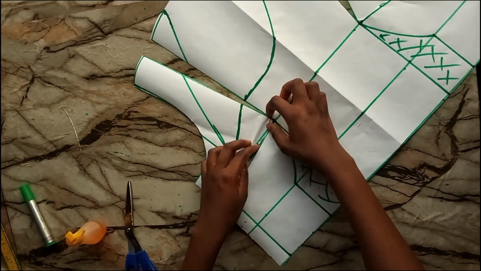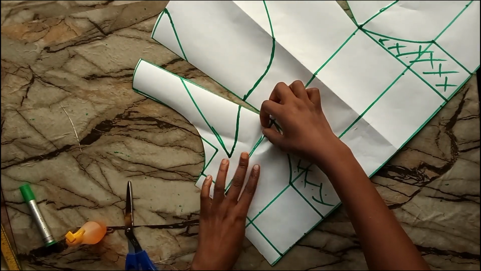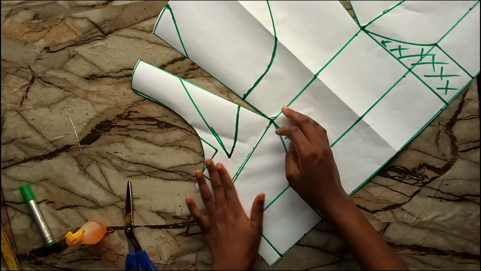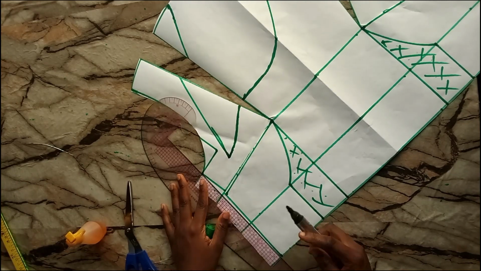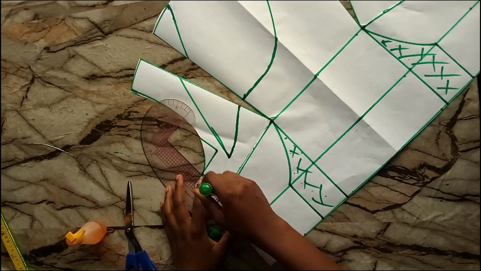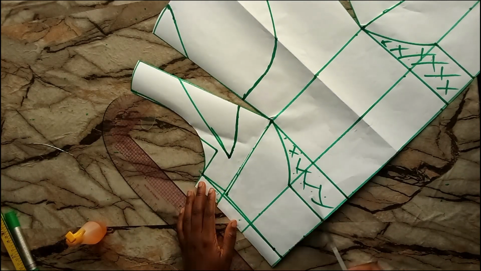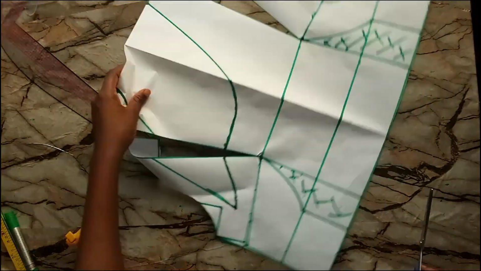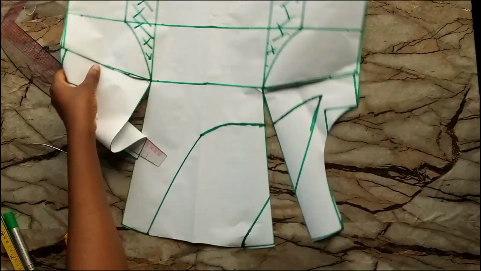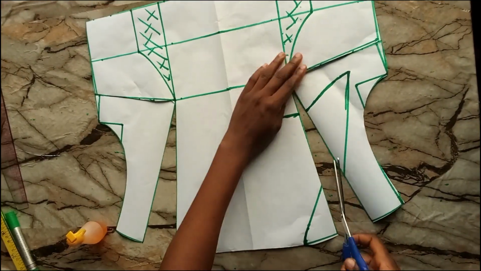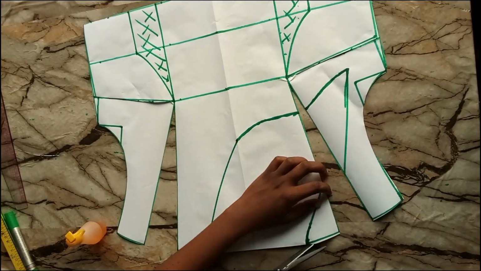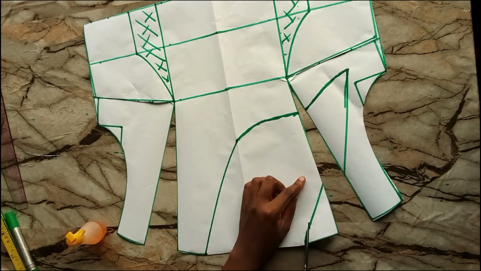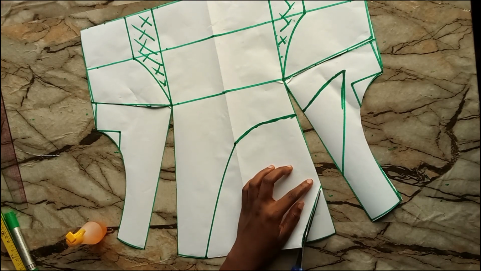Also notice that before you close up these darts, please make sure that your shoulder dart is open. Are you seeing that the line that connected my bust point to my shoulder is open? One thing I've noticed in my experience is that if you do not open it, you will not be able to close up this bust dart very well, and you will start having a little problem.